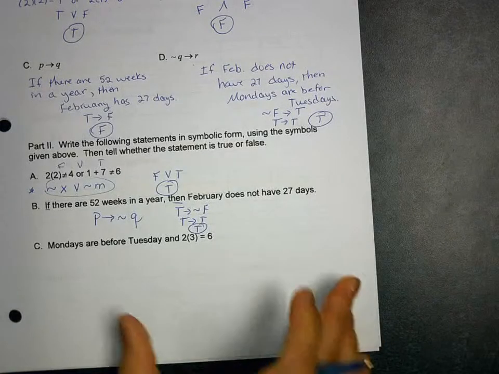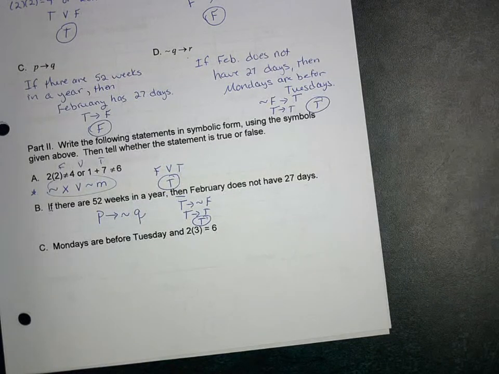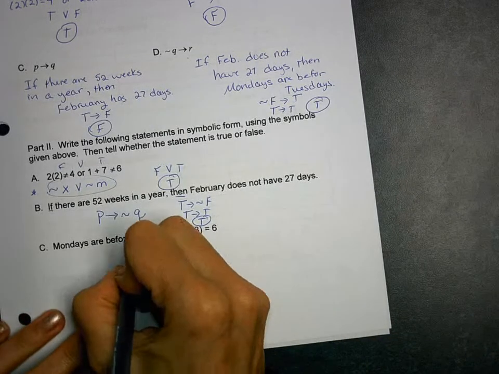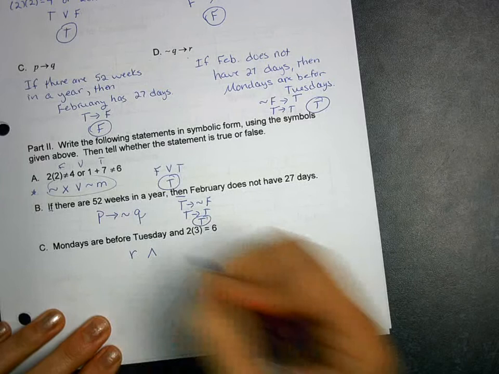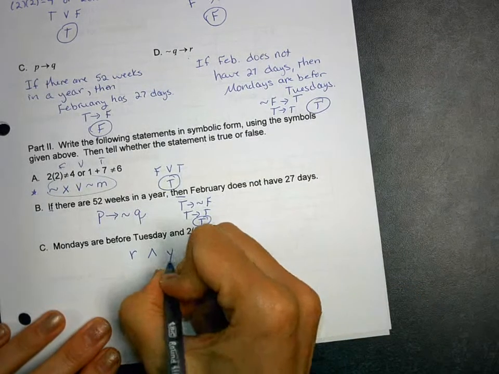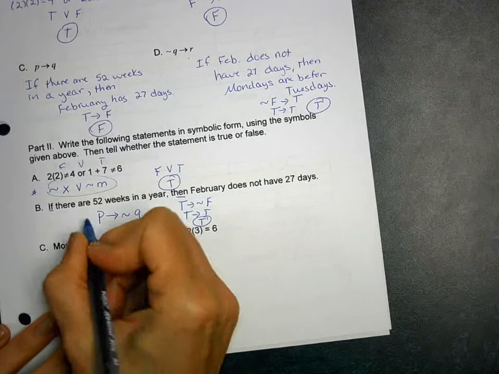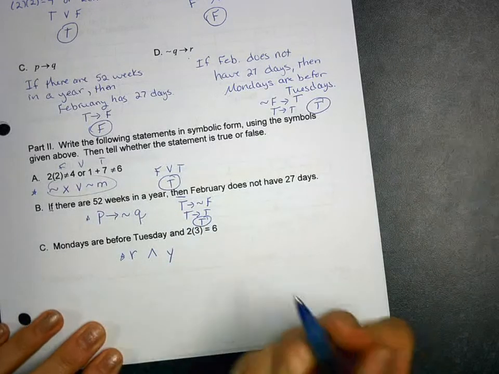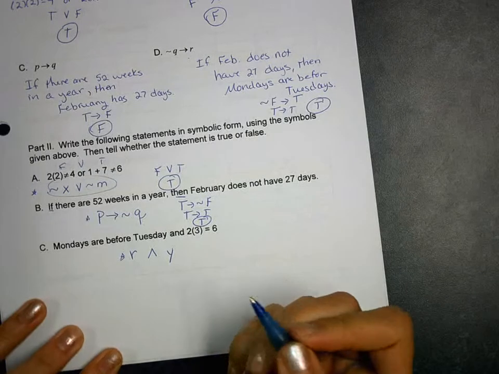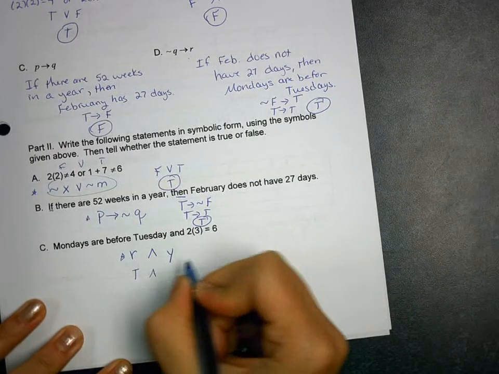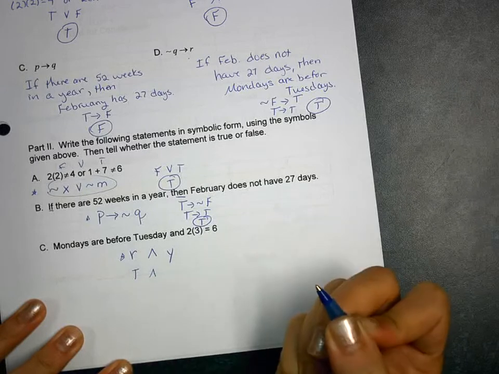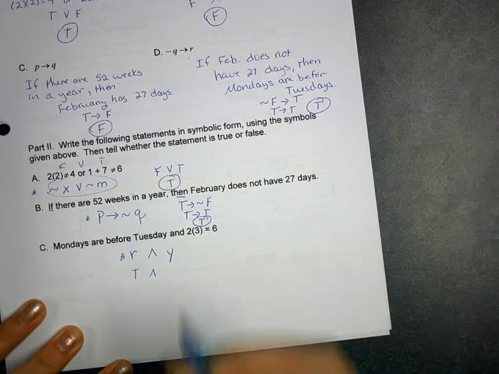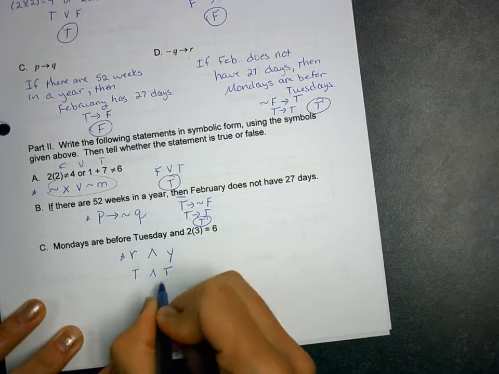All right, last one on here to give as an example. It says Mondays are before Tuesday and 2 times 3 is equal to 6. So Mondays are before Tuesday. Well, that proposition is going to be R. My conjunction represents and, 2 times 3 equals 6, which is y. So there's my symbolic form. Here's my symbolic up above. What's my validity for this? Well, that's going to end up being true, and what's y going to be here? What did I say y? 2 times 3? Yeah, it is y, excuse me. Is true. So true and true is true.